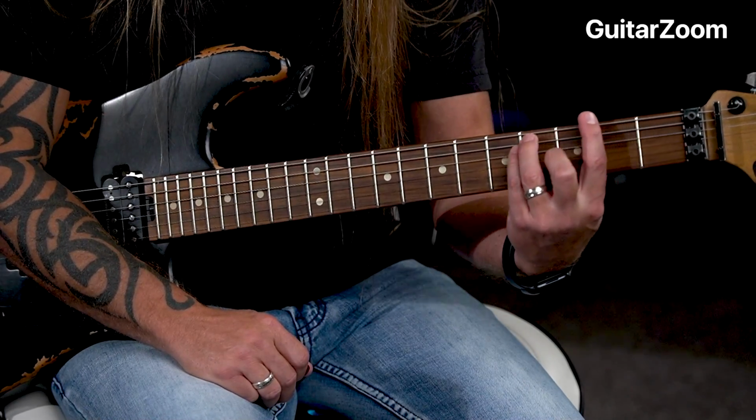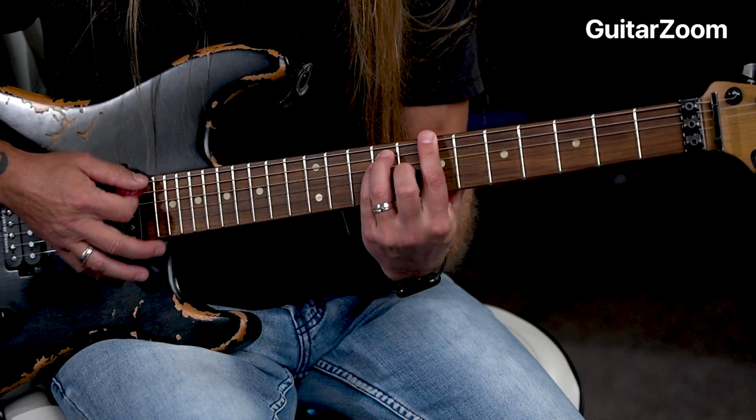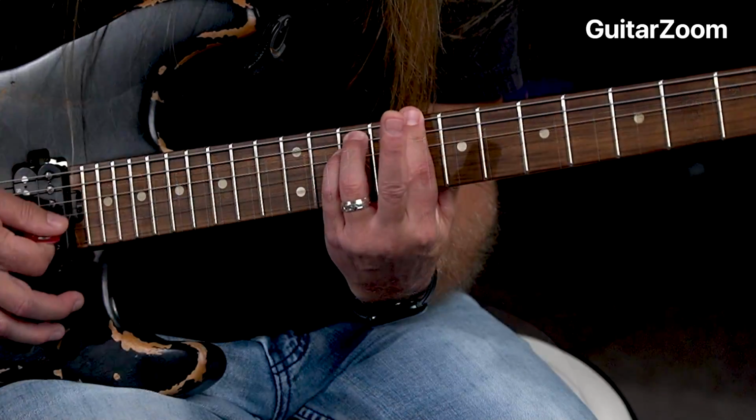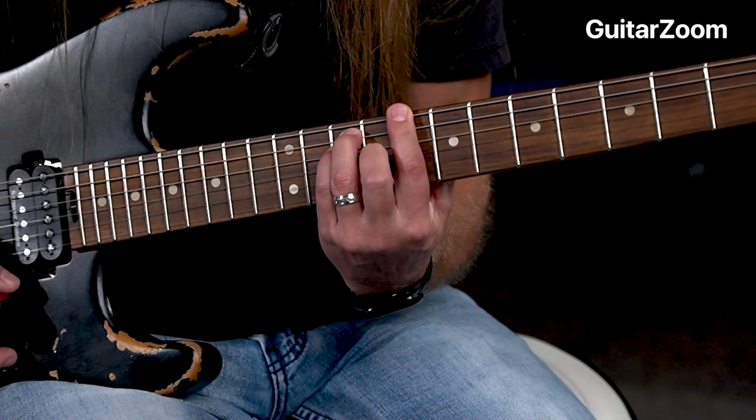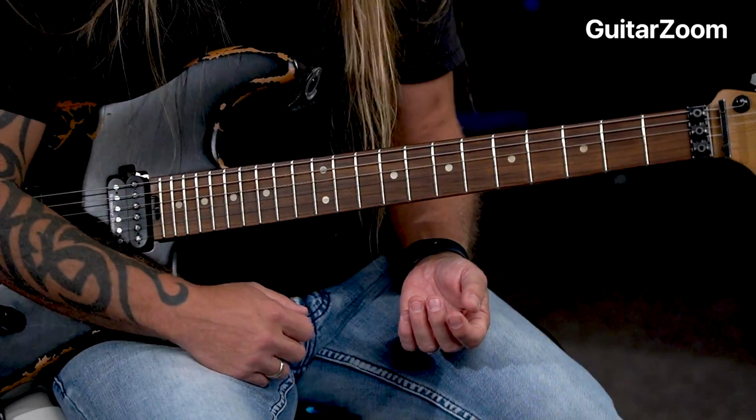So in learning how to play your bar chords, you're actually able to move up the guitar and play all major or minor chords by taking this finger off, and play just about anything that way, which is really great.